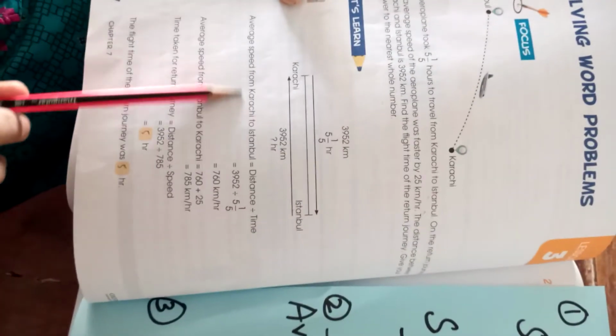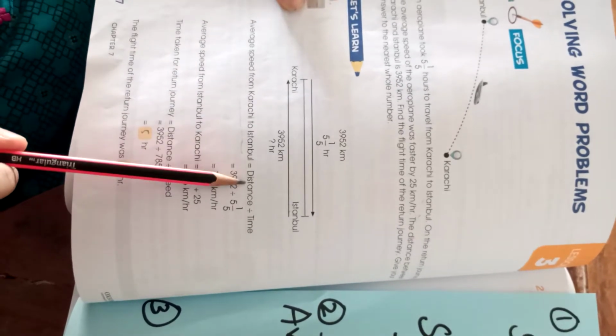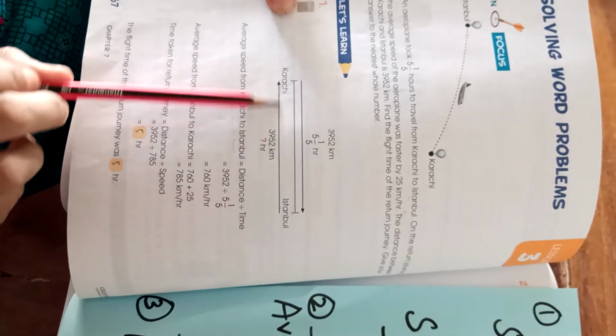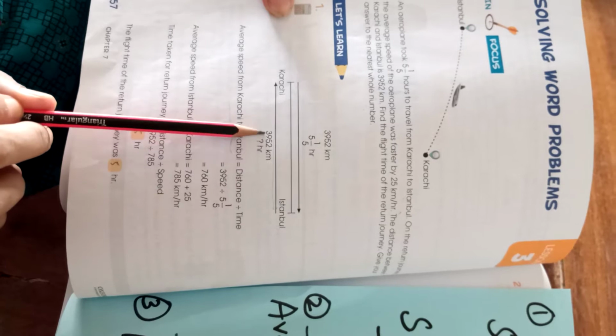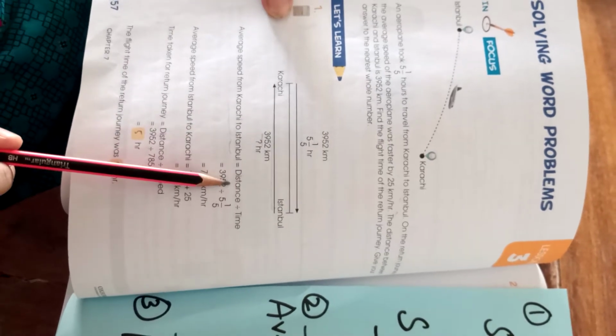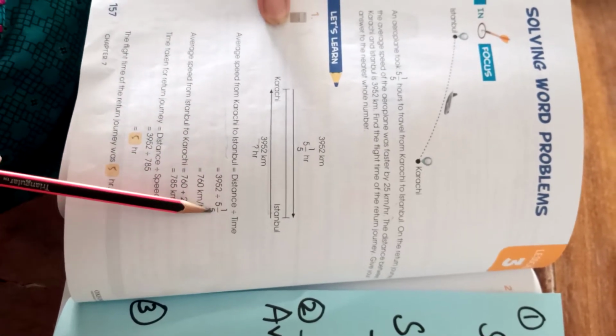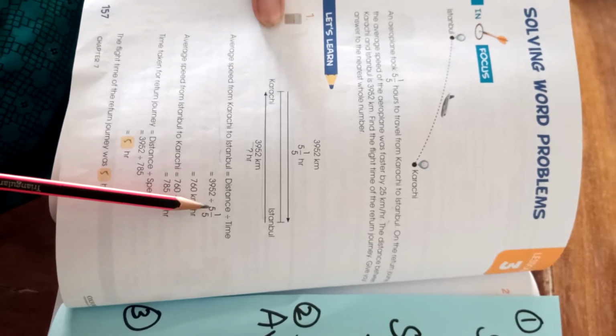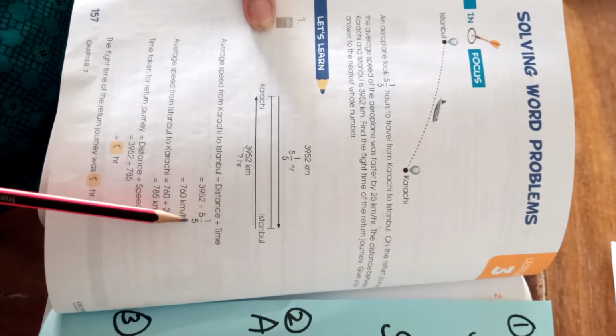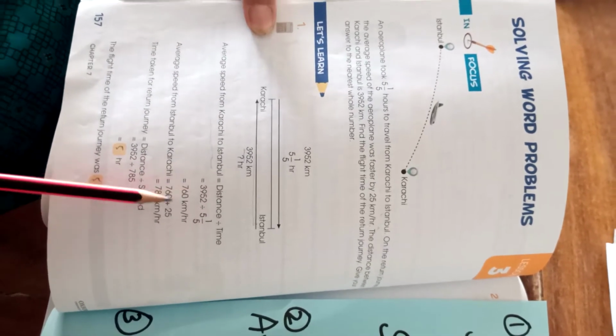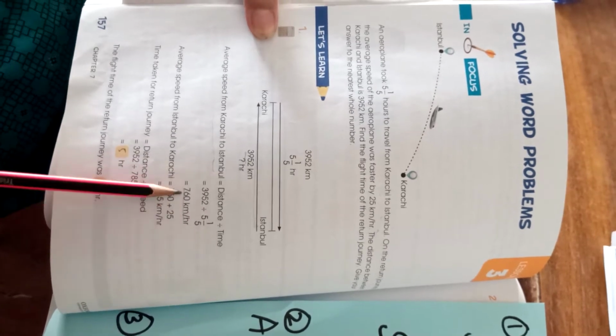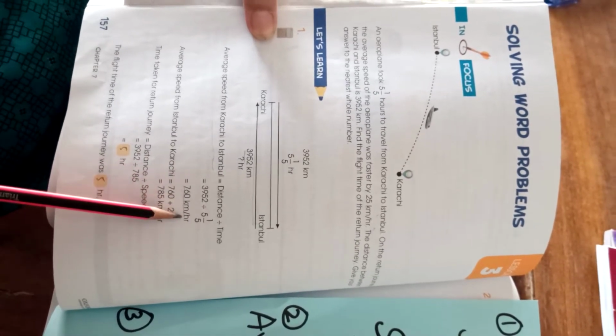Now come to this part c. Average speed from Karachi to Istanbul, you know it, is the total distance divided by total time. This is the total distance which is given to you, 3,952, and then you are going to divide it. You can convert 5 whole 1/5 to 26 upon 5, then cut it and divide it. Then the answer will become 760 km per hour.